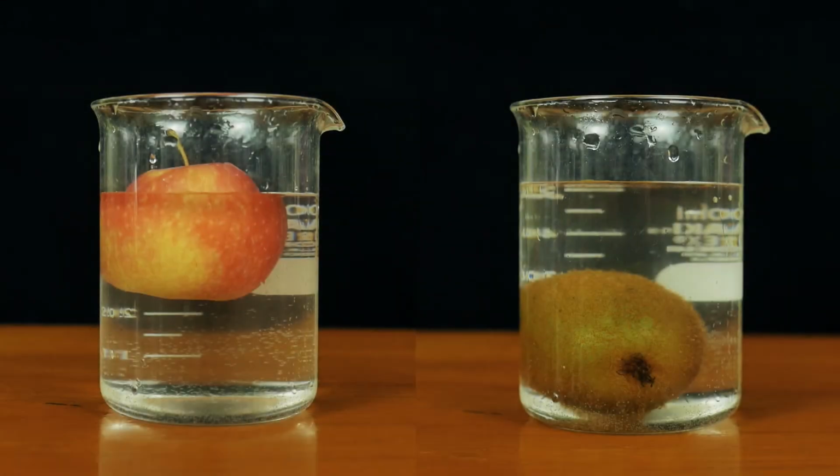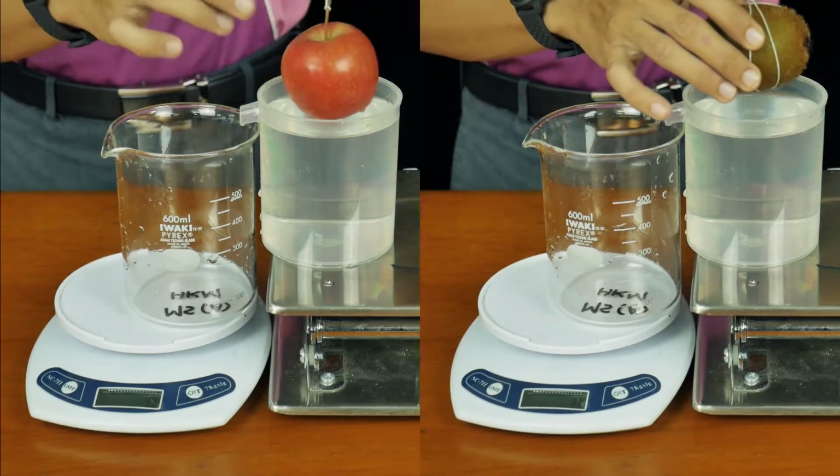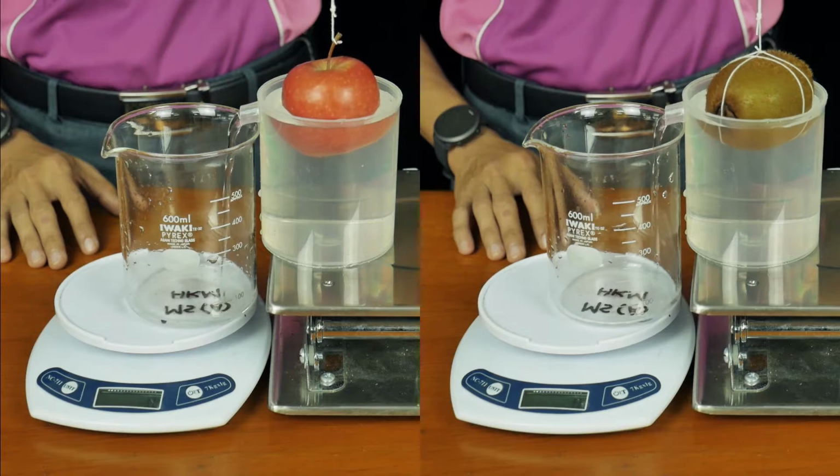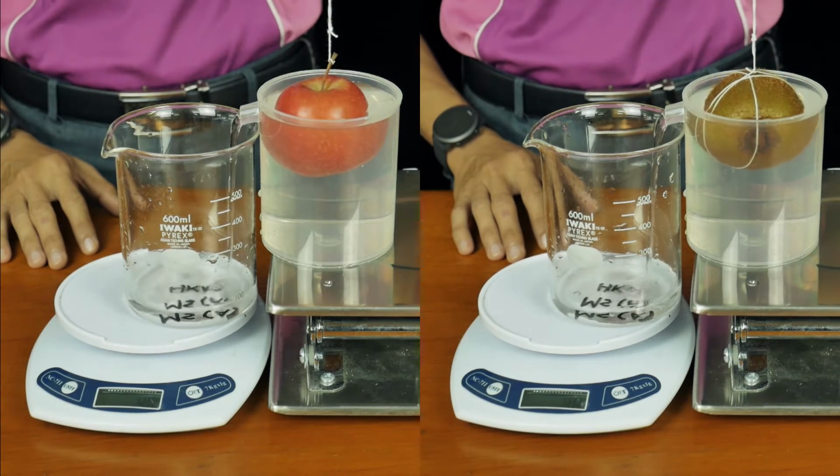Now we know about buoyant force. Next, let's find the buoyant force in water for apple and kiwi by doing a simple experiment. Now, look at the mass of the water displaced.